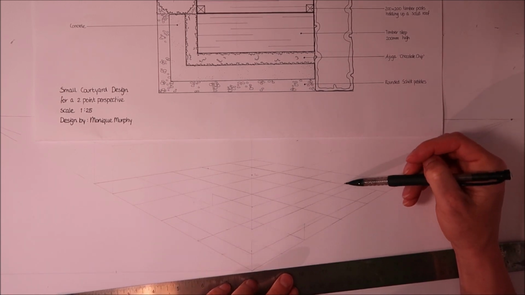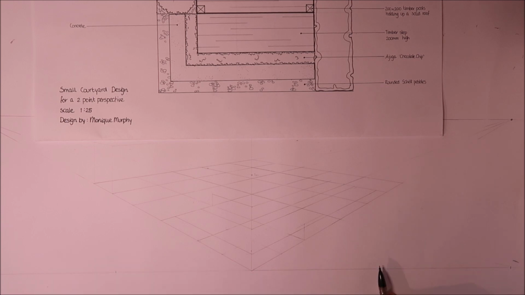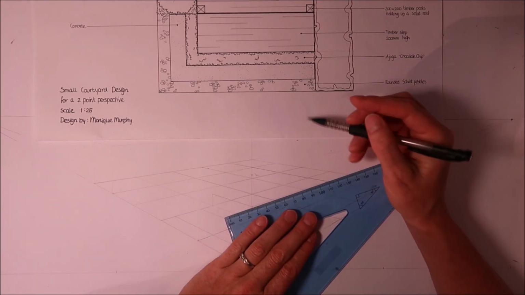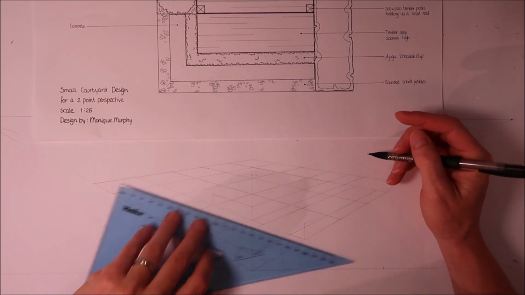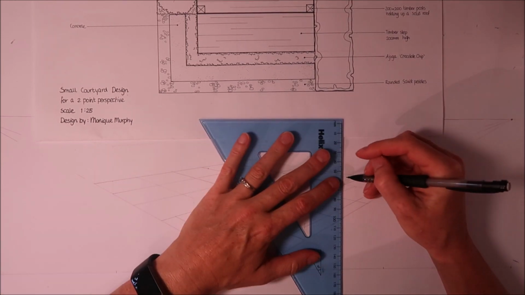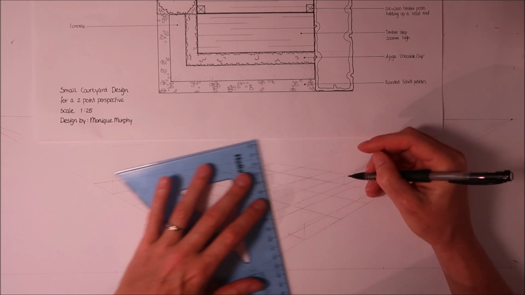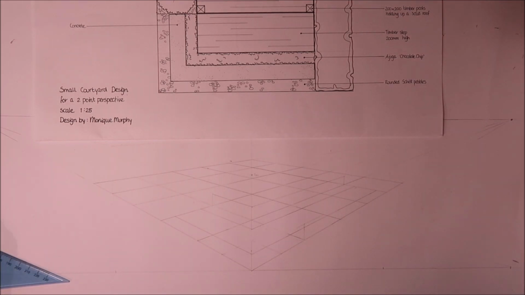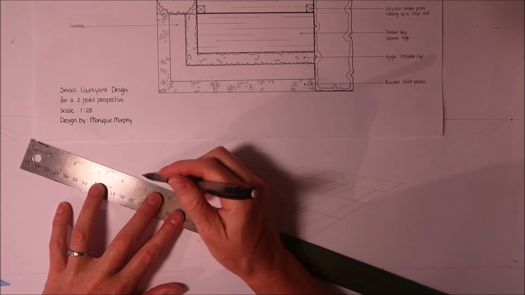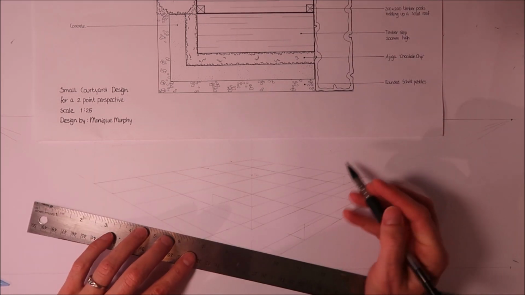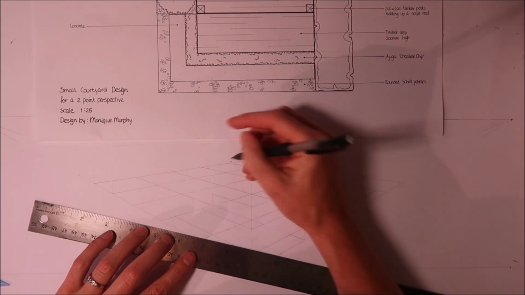This stops in this point there. There we go. That's the step, and then the deck. This is the footprint of the deck here, and then it goes to that point and back to there.